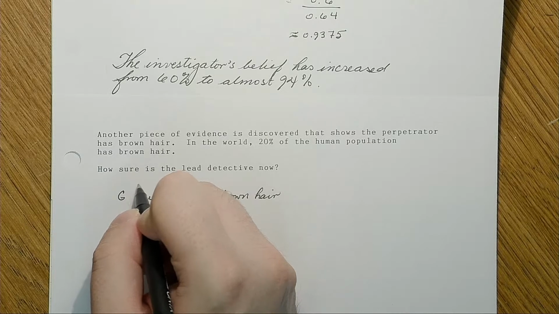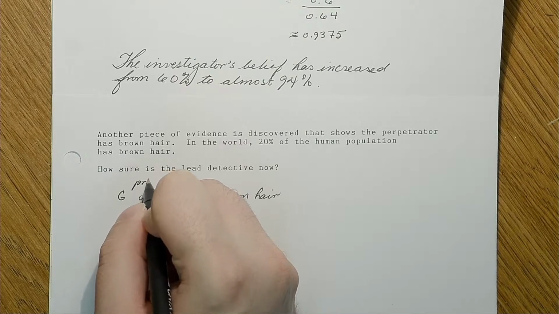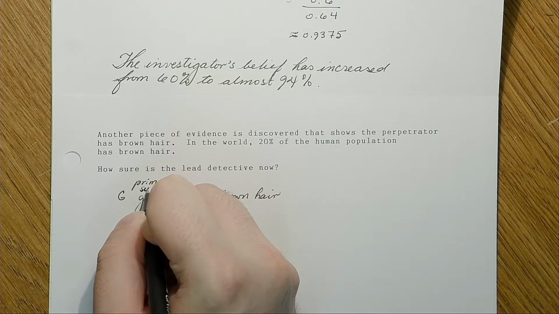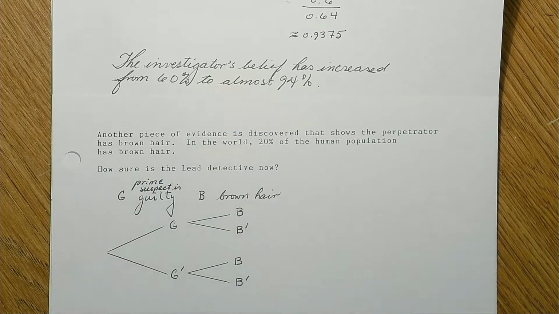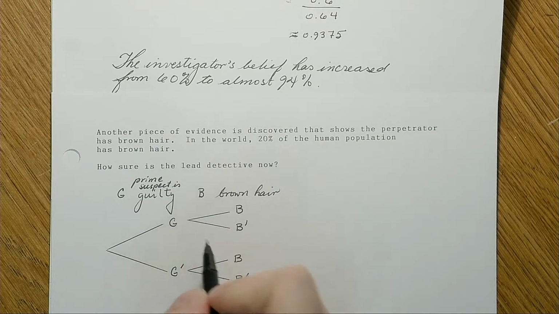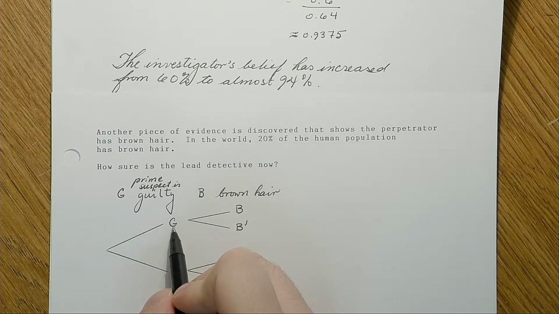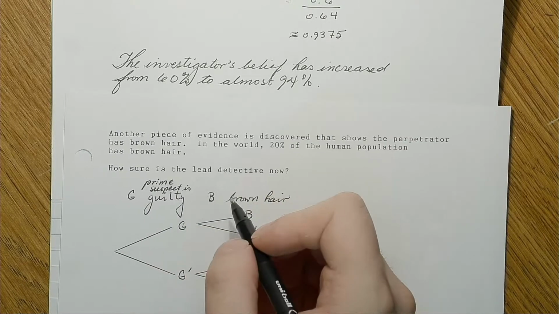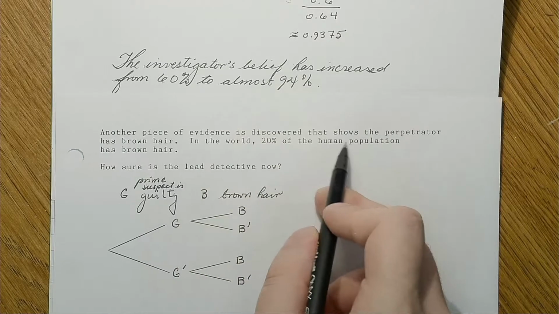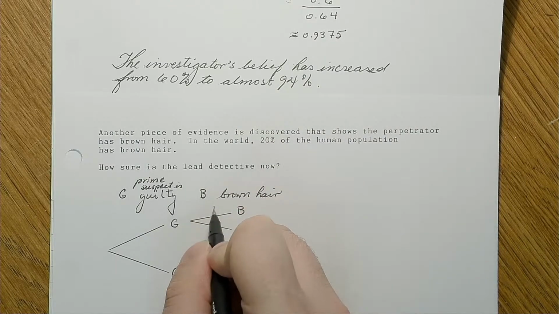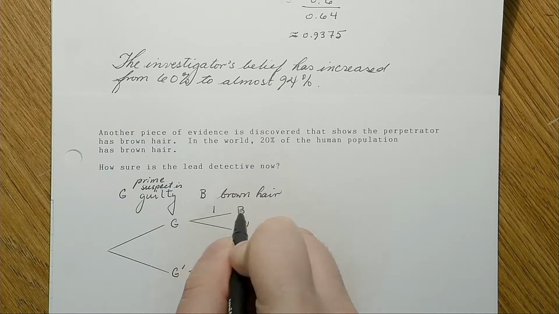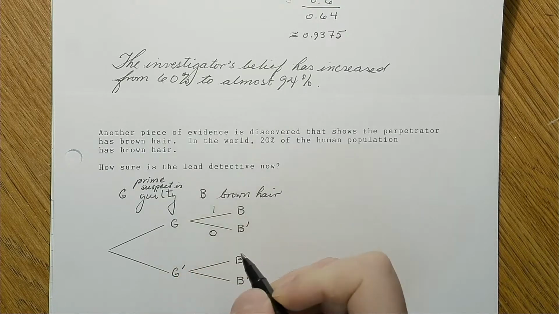So maybe I should say that the prime suspect is guilty. So if they're guilty, they actually did do it, that means that the perpetrator, which is the guilty party, should have brown hair. So the probability would be 1 that they have brown hair and 0 if they don't.